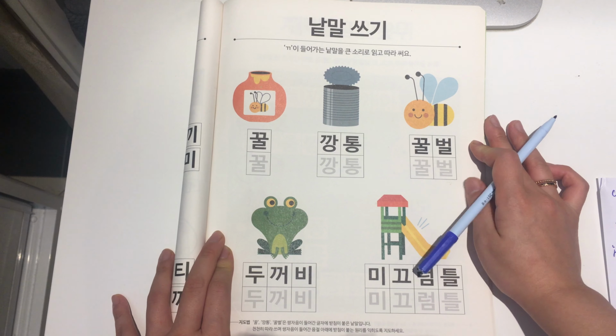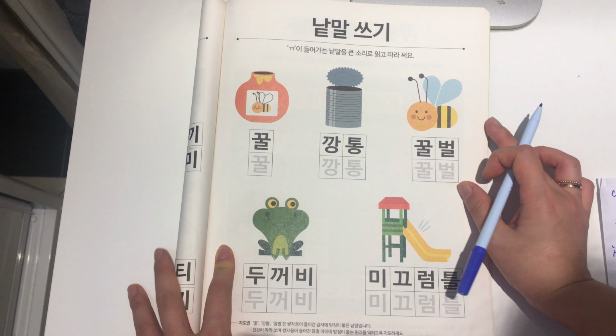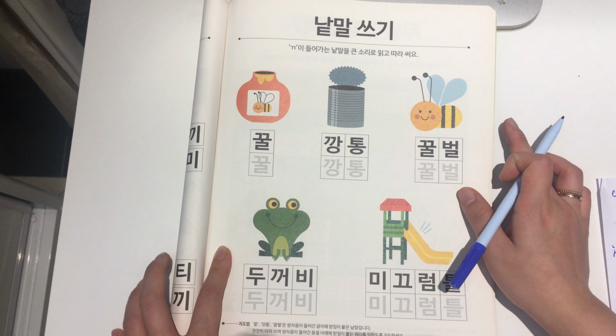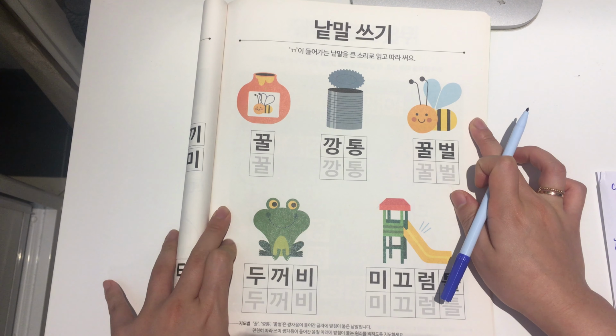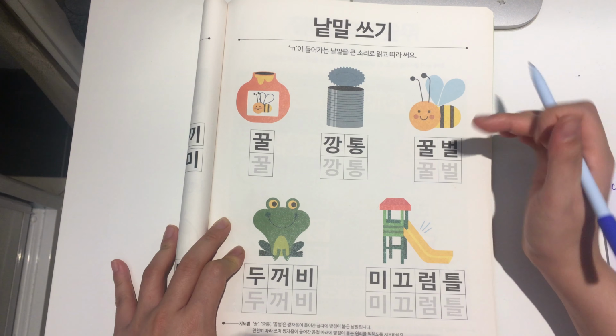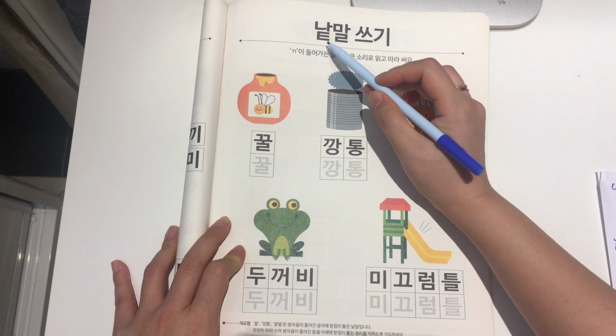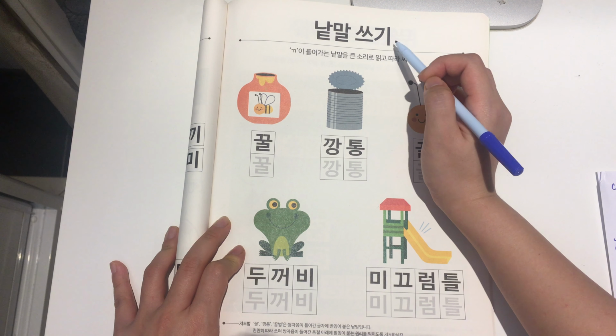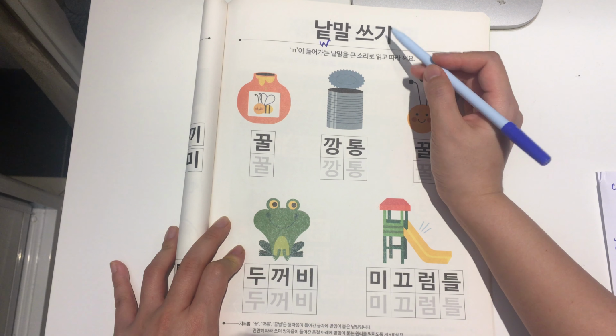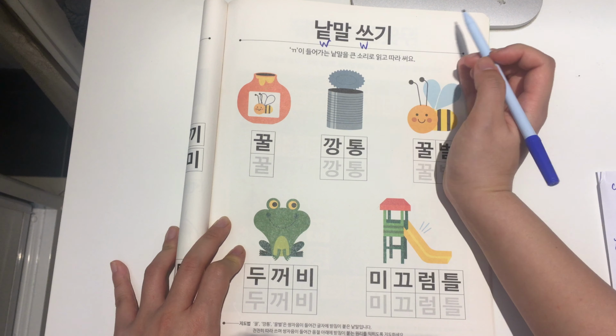안녕하세요 여러분, 저는 로즈입니다. And today we're going to learn about easy Korean words. 오늘은 저희가 쉬운 한글 단어들을 공부해 볼 거예요. Then let's have a look. 그럼 한번 볼까요? Headline, 낱말 쓰기. 낱말 means words and 쓰기 means writing.